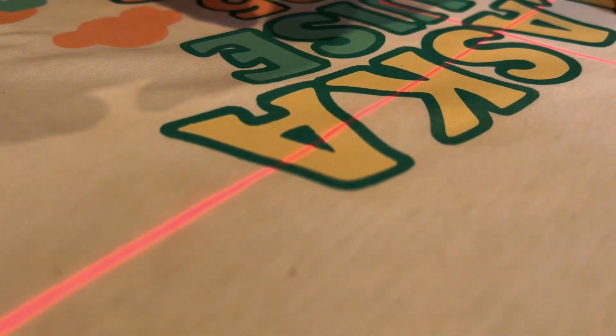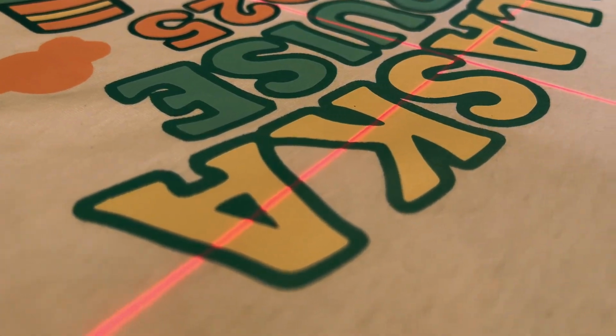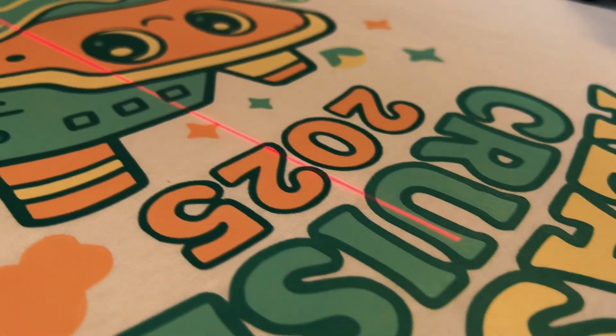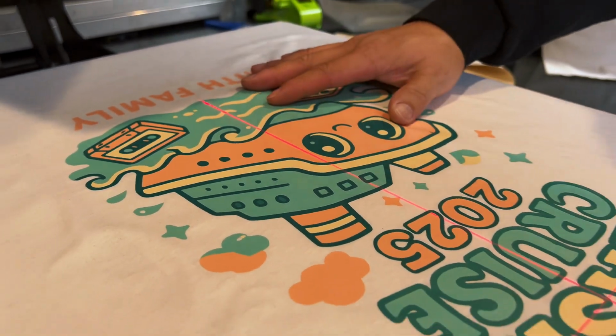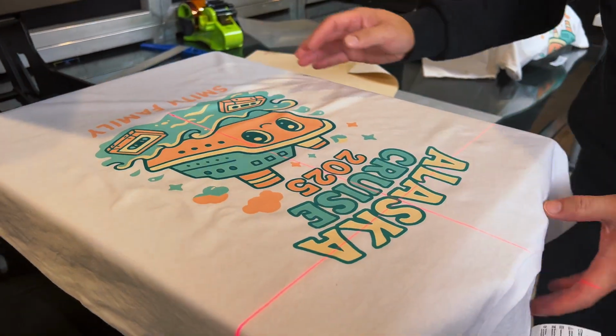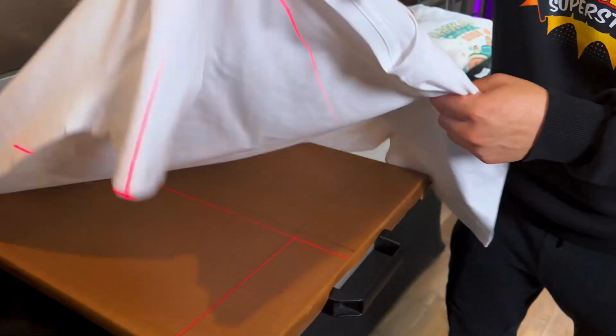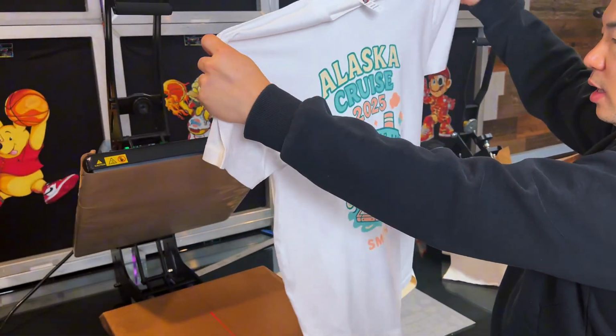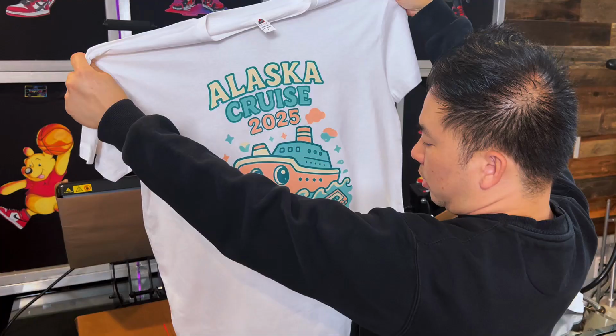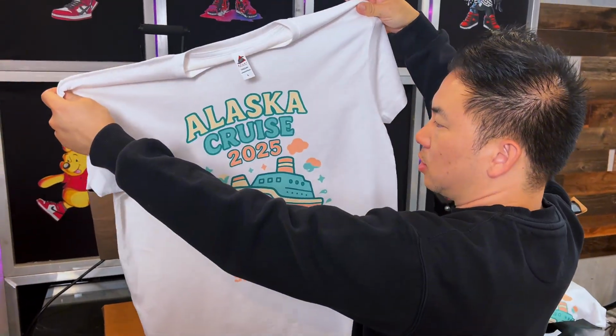And you see that it's embedded really well into the shirt. Can't even tell that it's DTF. That's how well the technology has advanced. And that's our Alaska Cruise 2025 Smith Family t-shirt.